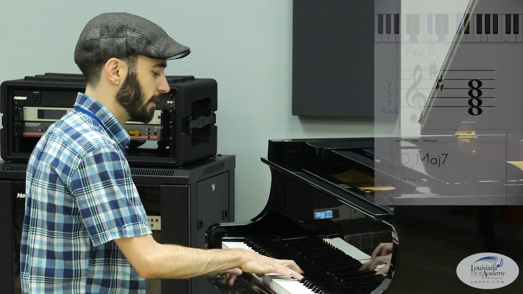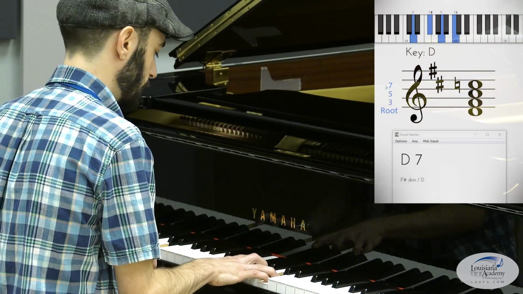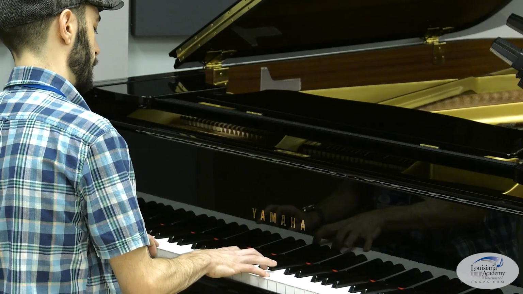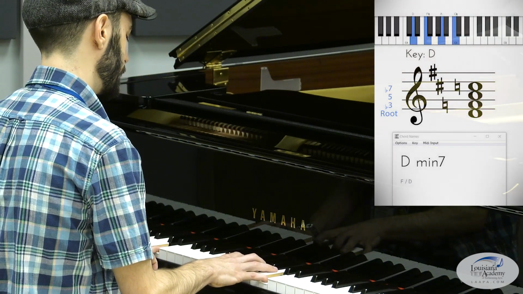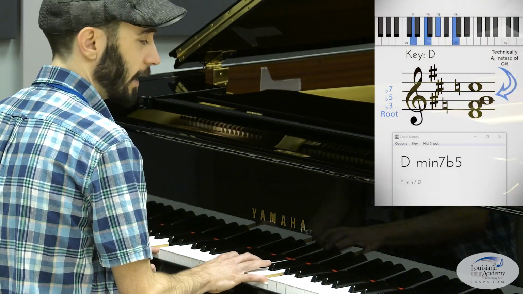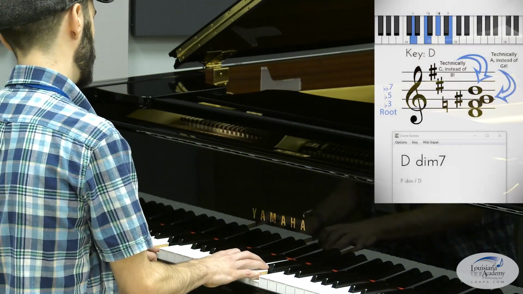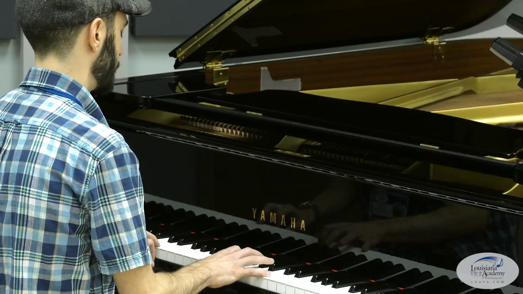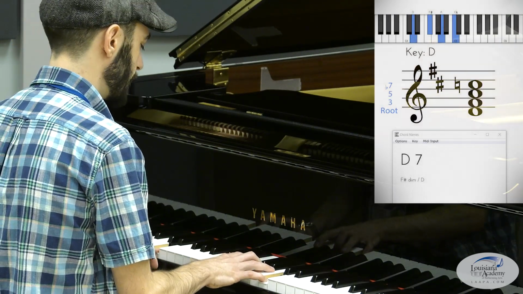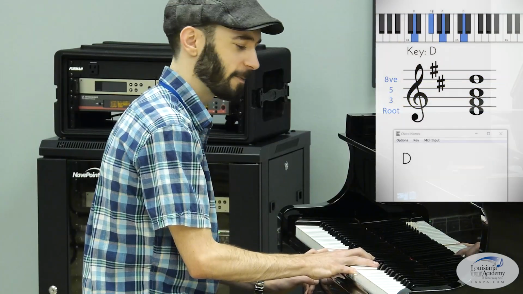I move the 7th, right? Root down to 7th. Then I move to flat 7. Root, 3rd, 5th, flat 7. Now I have to flatten the 3rd, minor 7th. Then I have to flatten the 5th, make a minor 7 flat 5. And then last but not least, I flatten the 7 one more time to a double flat 7, and I have that fully diminished chord. And then I can make my way back up. Minor 7 flat 5, minor 7th, dominant 7th, major 7th, major. We are back where we started.